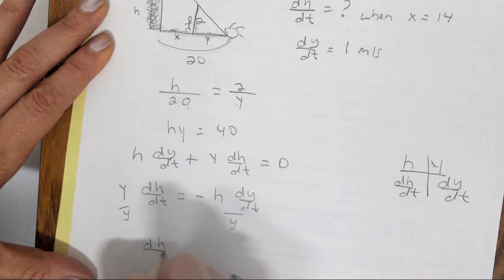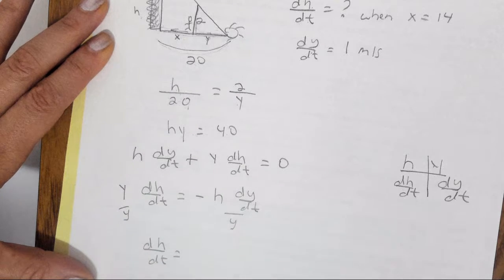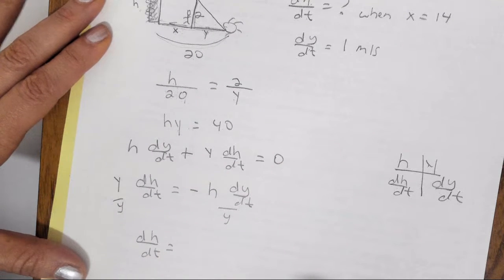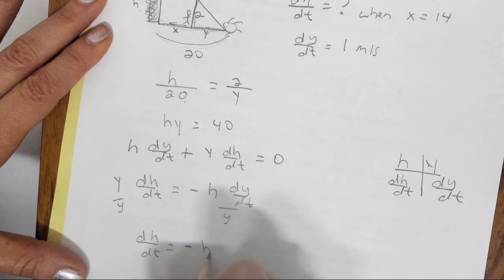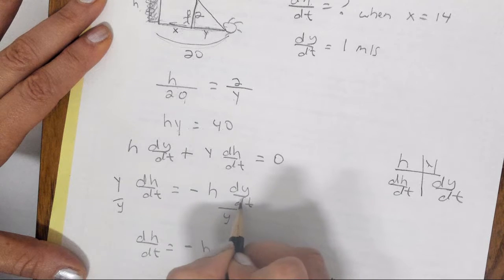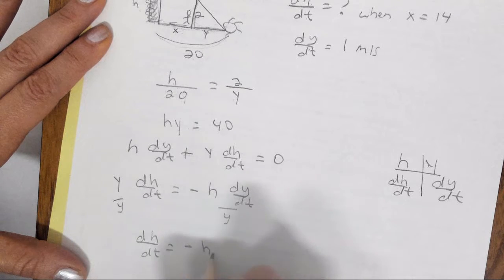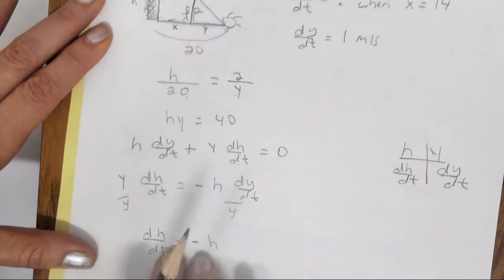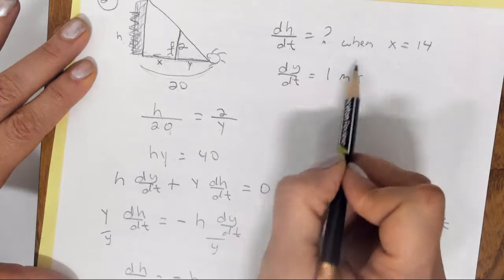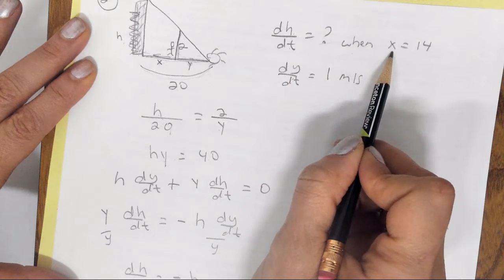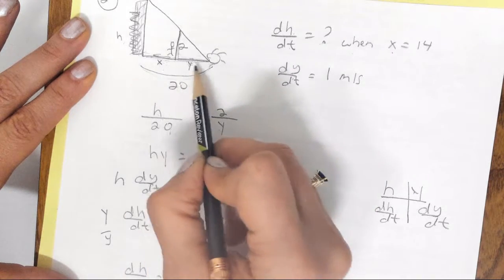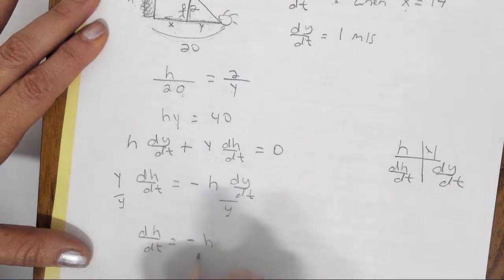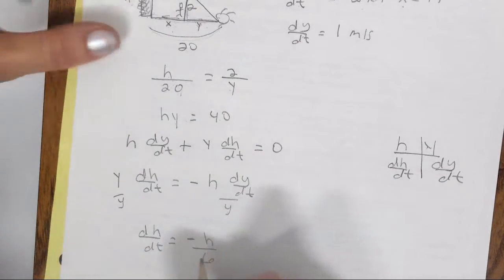So I have dh over dt equals, well, I have to figure out what h is. Dy over dt, I know that's 1, so I don't have to write 1. And y, well, again, if we're looking at this moment, we found the derivative at the moment when x equals 14. So if x is 14, then that means y equals 6. But I now need to find h.